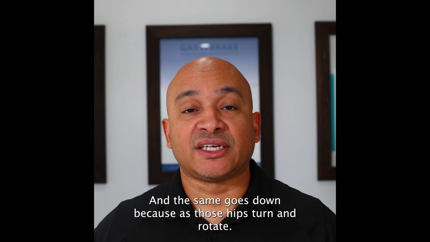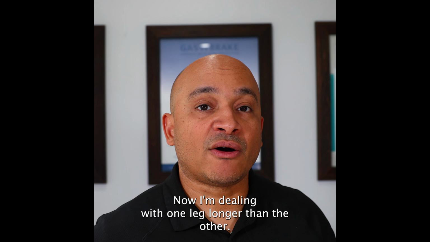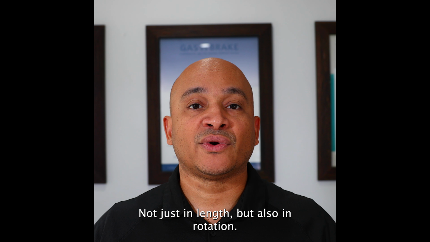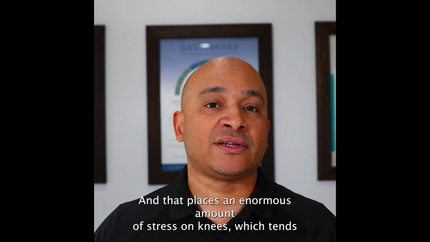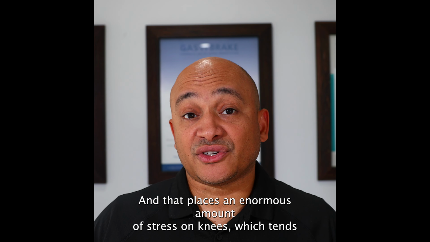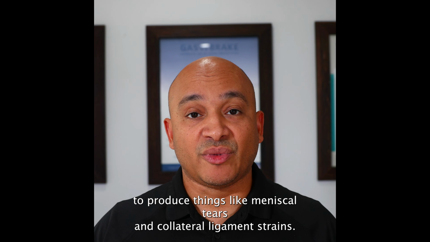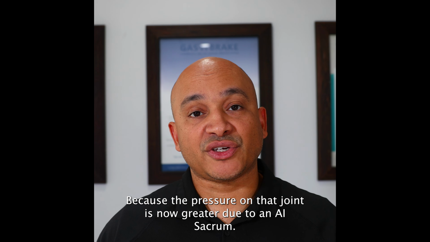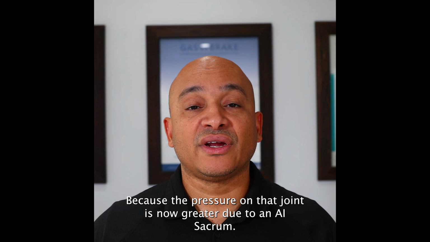And the same goes down, because as those hips turn and rotate, now I'm dealing with one leg longer than the other, not just in length, but also in rotation. And that places an inordinate amount of stress on knees, which tends to produce things like meniscal tears and collateral ligament strains because the pressure on that joint is now greater due to an AIS sacrum.